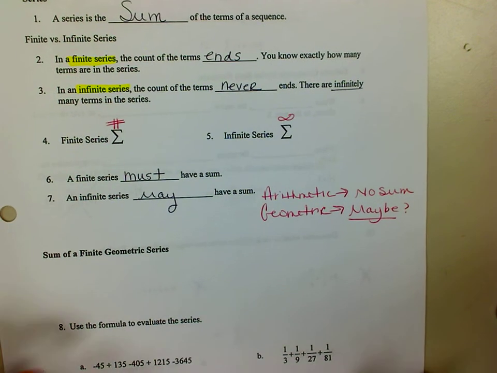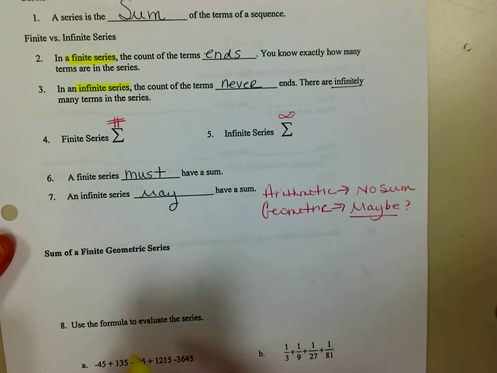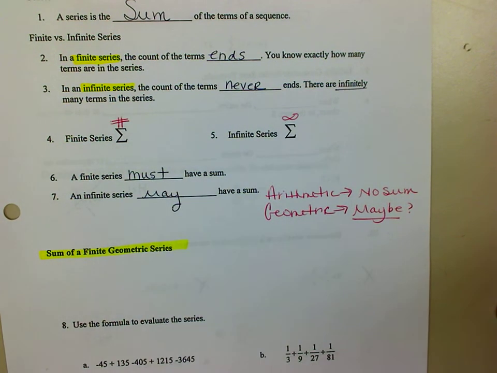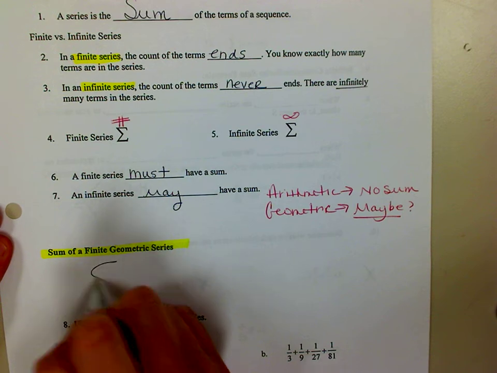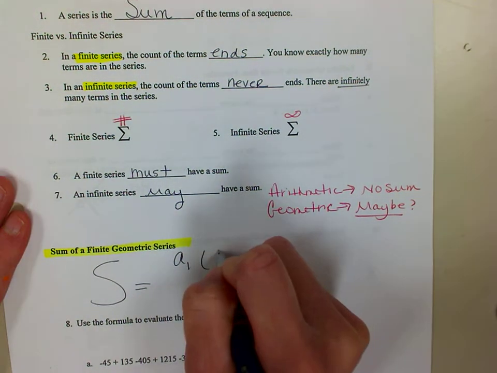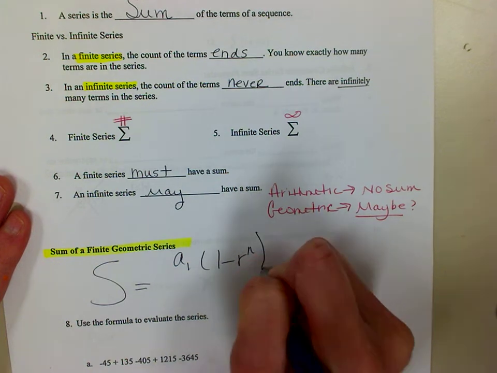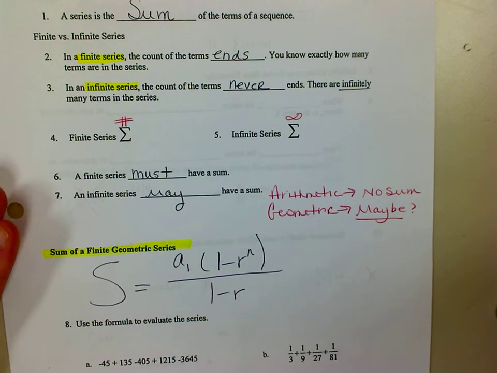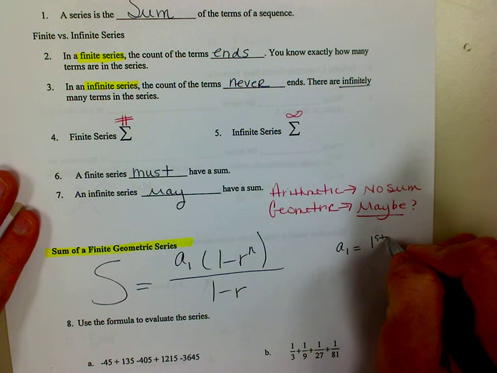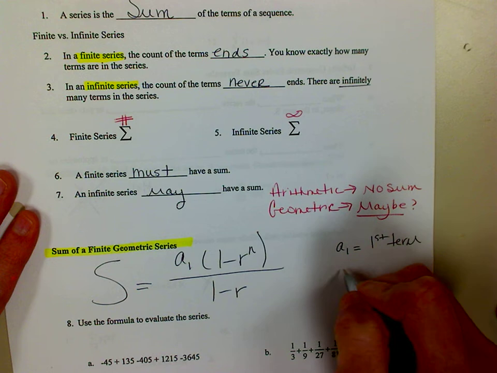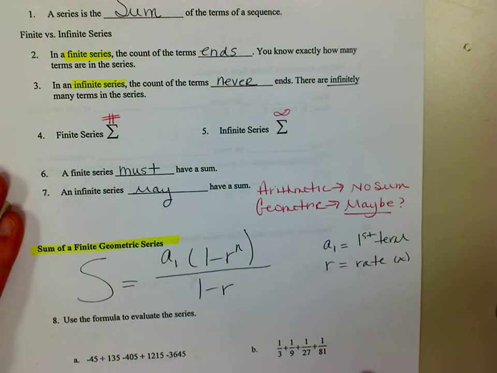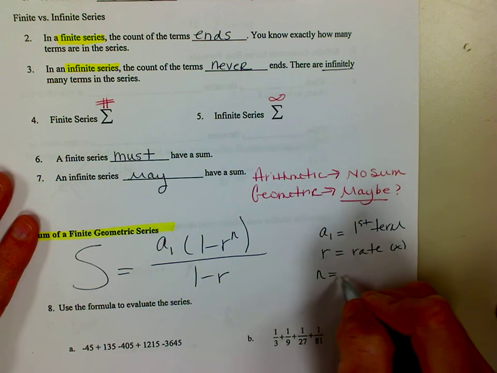Okay, so down here, we're going to use the formula to evaluate these two series. But before we do that, I have to give that formula to you. Here is the formula. Let me write down the formula first, and then I will tell you what the variables stand for. S is obviously the sum. A sub 1 is the first term. R is the rate, so like what you're multiplying by. And then N is the number of terms.